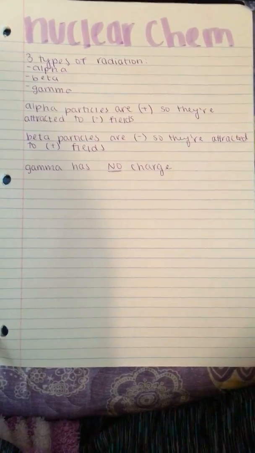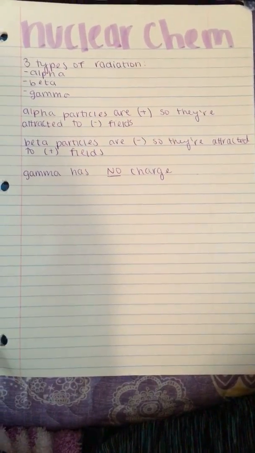Alpha decay occurs when unstable isotopes try to stabilize by emitting an alpha particle. It's made of 2 protons and 2 neutrons. So I'll be showing a practice problem.